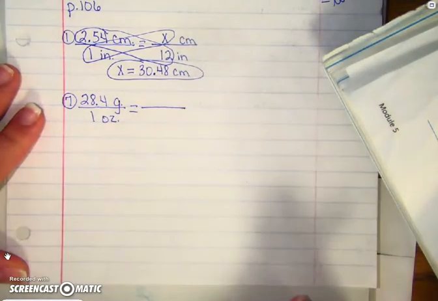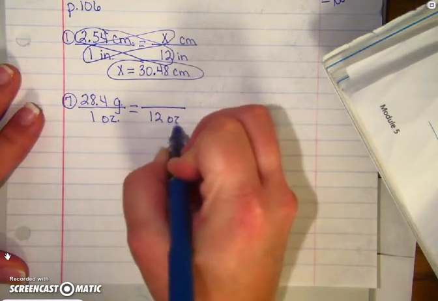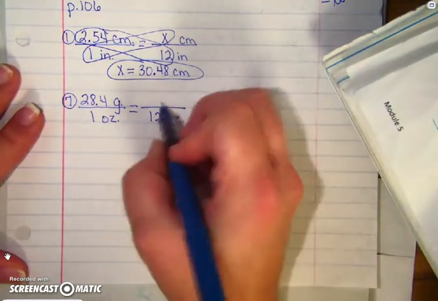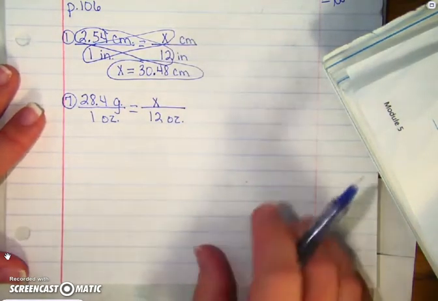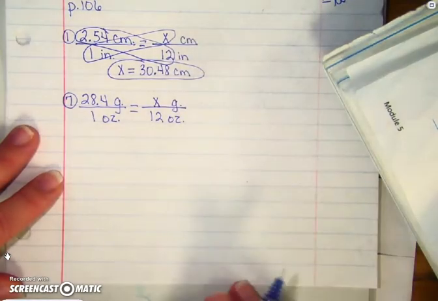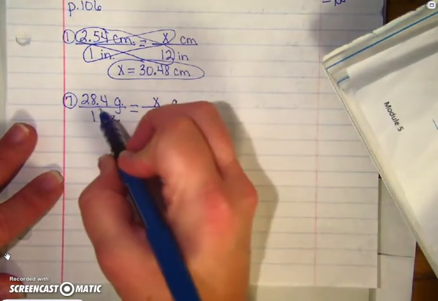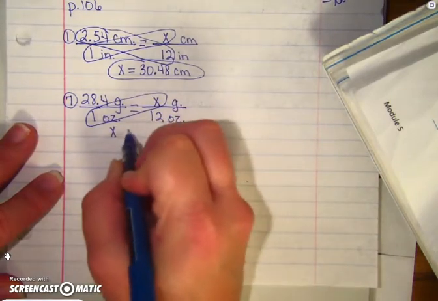So where does our 12 ounces go? On the bottom. We put our 12 ounces on the bottom. And then our unknown, our x, is going to be right there on the top. And those units will be grams when we find them. So we're going to cross product. 1 times x gives us x.